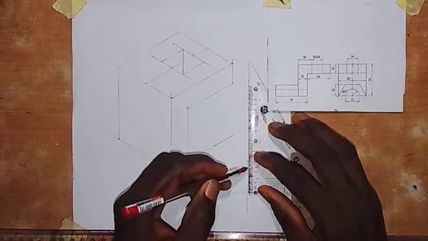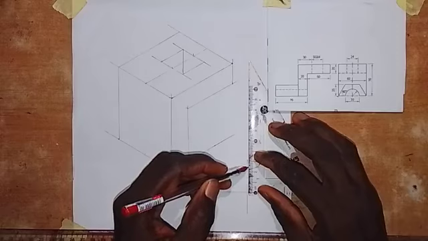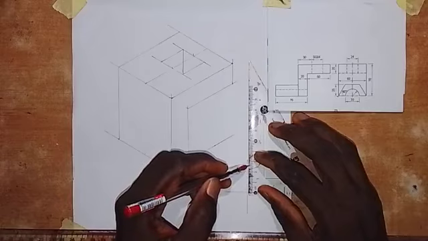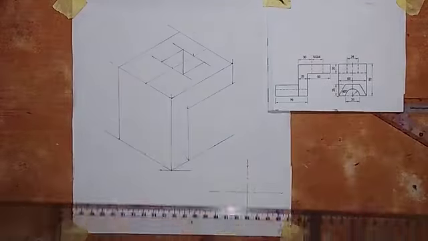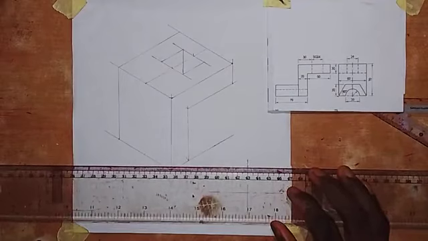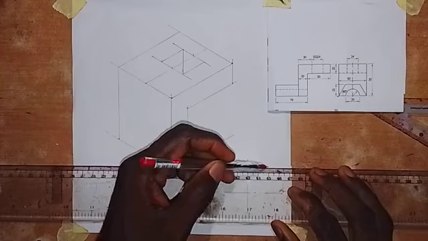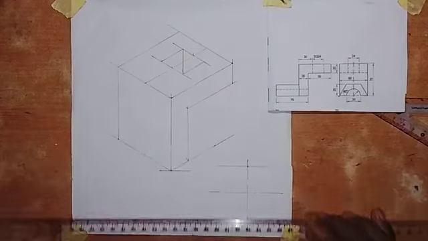So we take 25 millimeters. Here is 25, 1 2 3 4 5, this is 25 millimeters here. So I'm looking at it. Okay, this is 25 millimeters. Okay, we are going to draw a horizontal line like this along that 25.